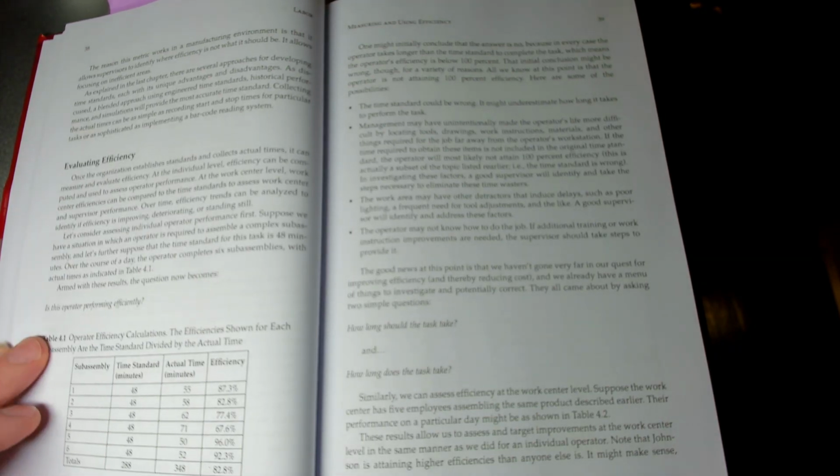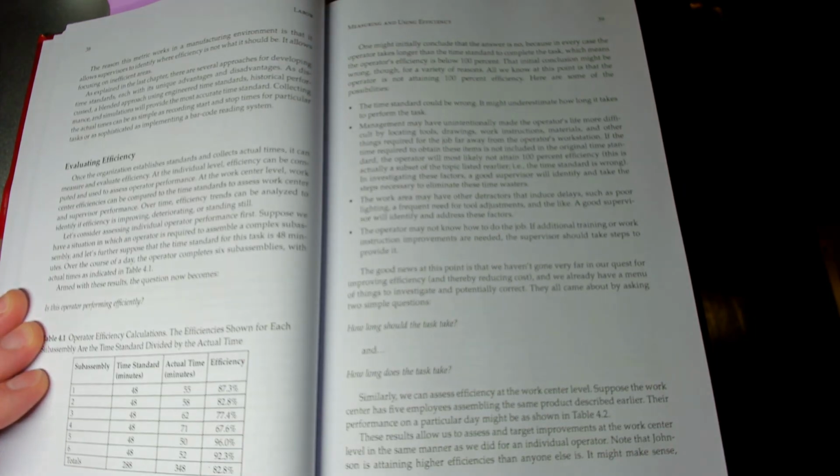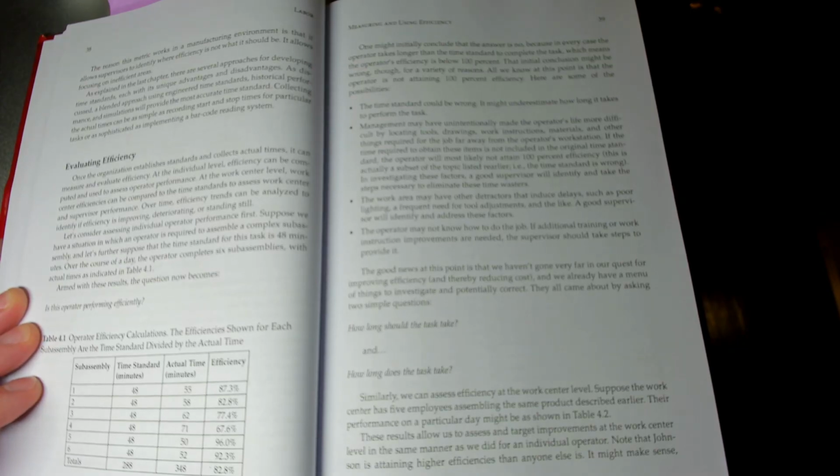Suppose we have a situation in which an operator is required to assemble a complex subassembly, and let's further suppose that the time standard for this task is 48 minutes. Over the course of a day, the operator completes 6 subassemblies with actual times as indicated in Table 4.1. Armed with these results, the question now becomes, is this operator performing efficiently? Table 4.1, Operator Efficiency Calculations. The efficiencies shown for each subassembly are the time standard divided by the actual time.